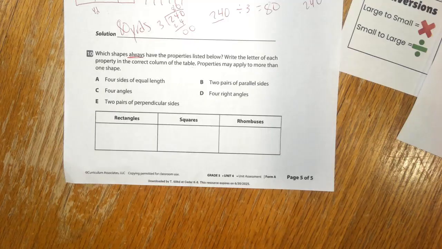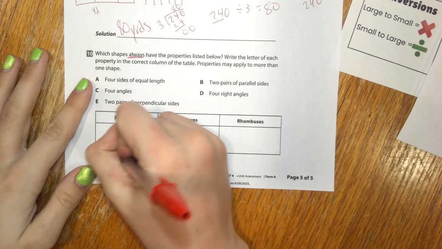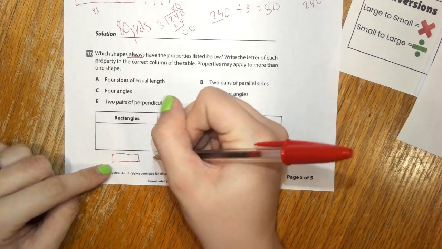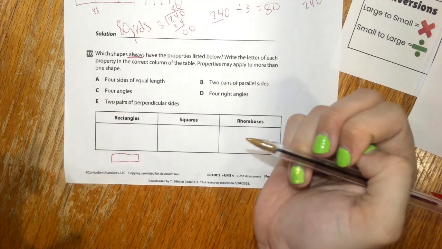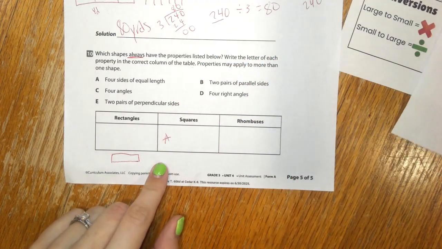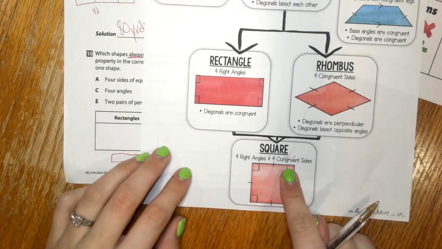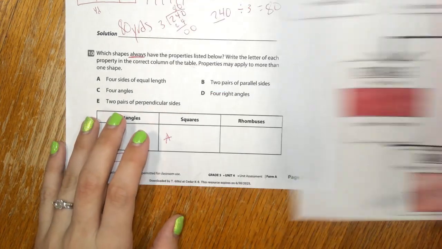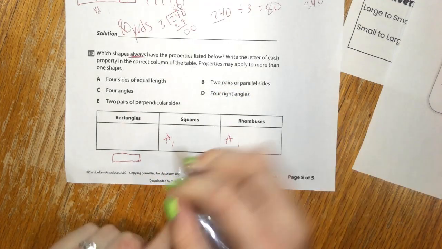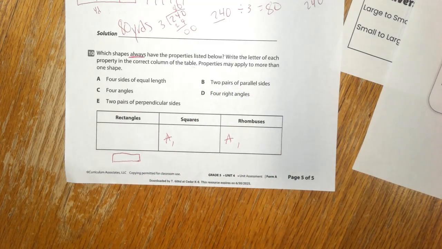So 4 sides of equal length. Well, if I think about a rectangle, 2 of the sides are the same and the other 2 sides are the same, but not all 4 sides are the same. Squares have all 4 sides the same, and if a square has it, that means a rhombus has it also.